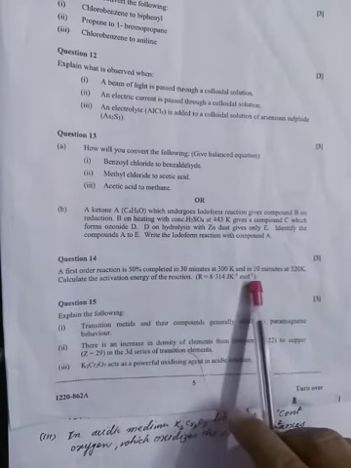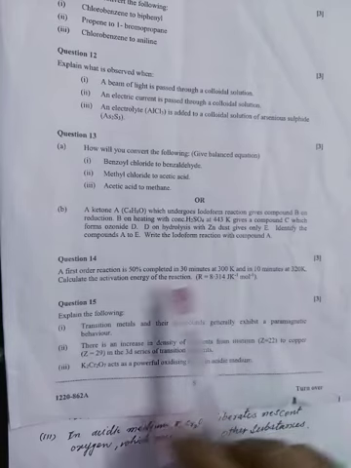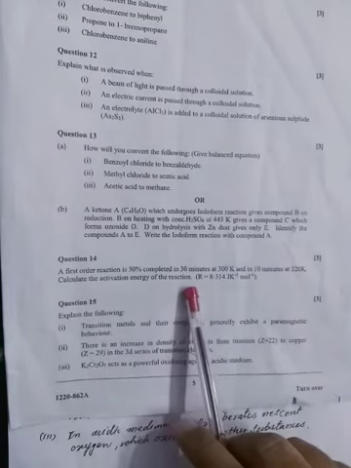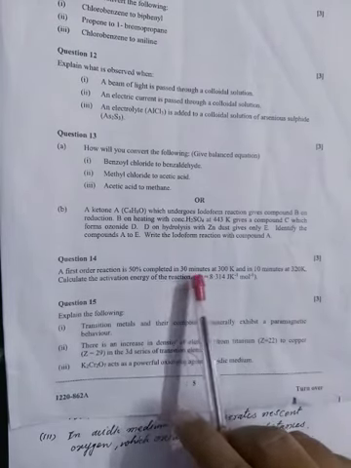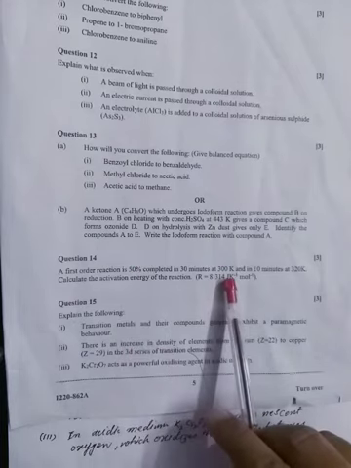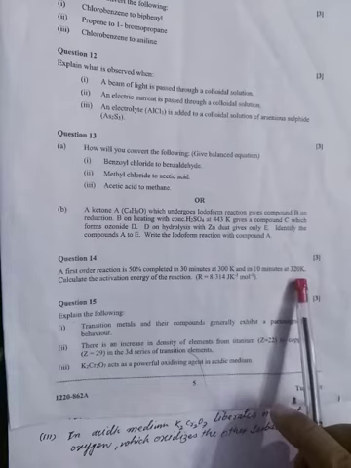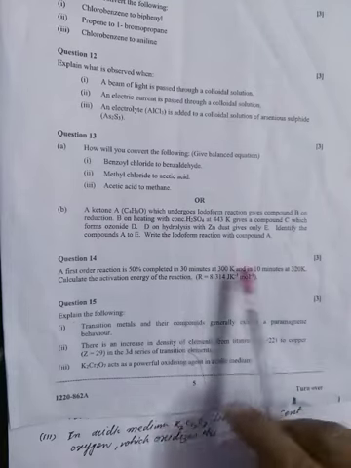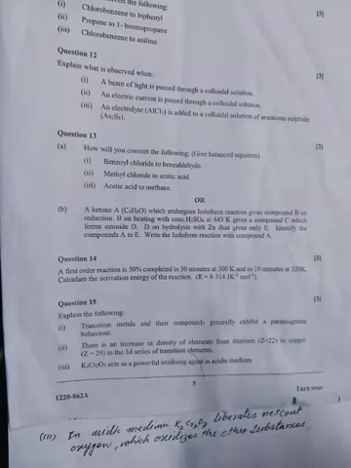Now in question number 14: a first order reaction is 50% completed in 30 minutes at 300 Kelvin and in 10 minutes at 320 Kelvin. Calculate the activation energy for the reaction. The same reaction is given, but one completes 50% in 30 minutes at one temperature and 10 minutes at 320 Kelvin, a different temperature. When the temperature is changed, the value of the rate constant will also change.